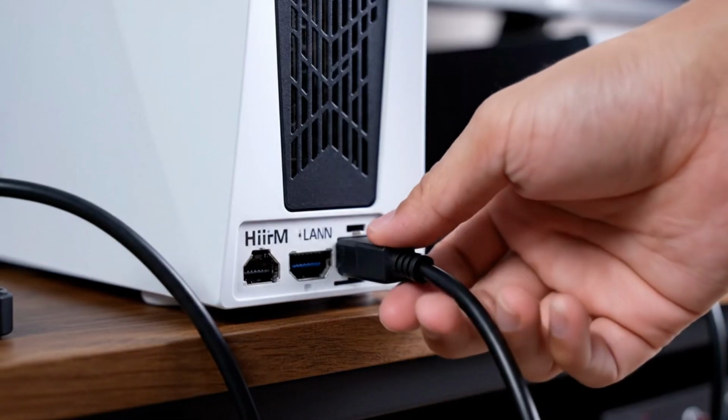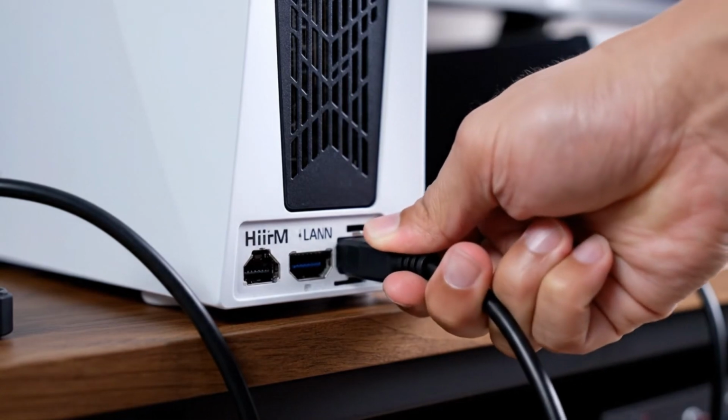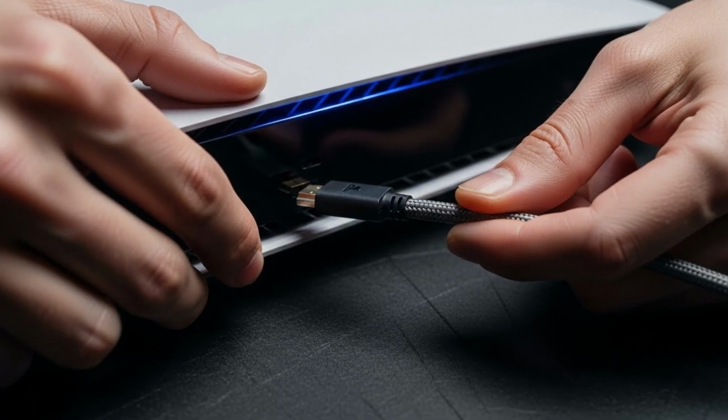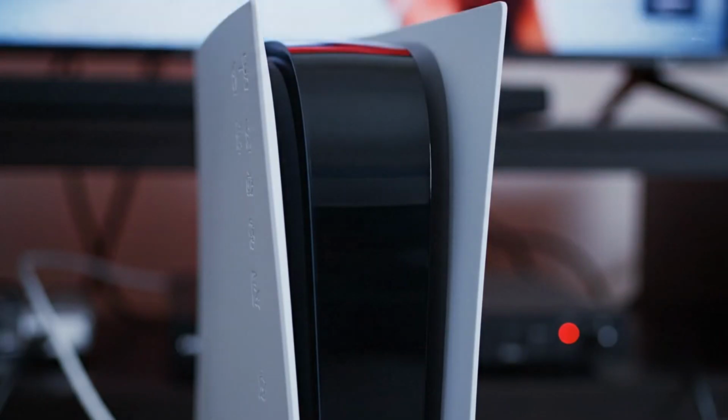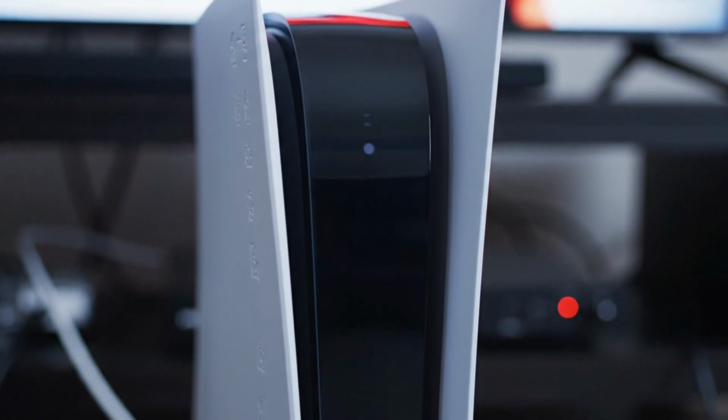Now unplug the PS5 power cable from the back of the PS5. Keep your hands steady and also disconnect the PS5 HDMI cable. Wait 30 seconds so the PS5 power cache fully clears.